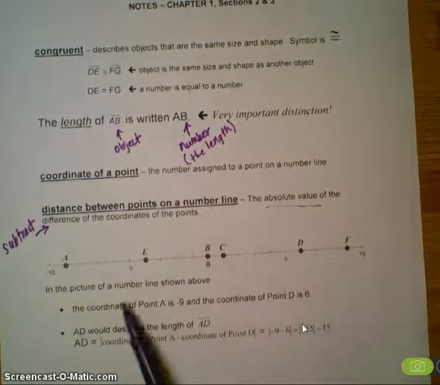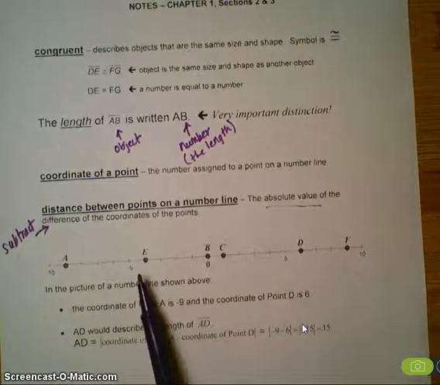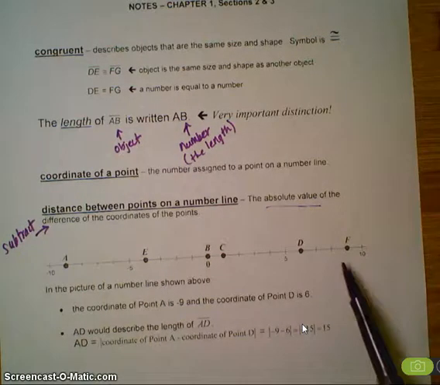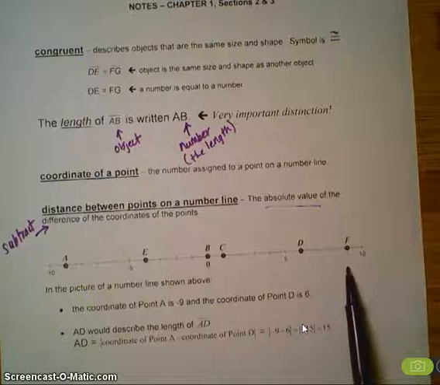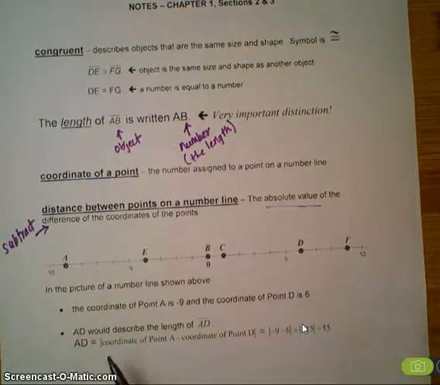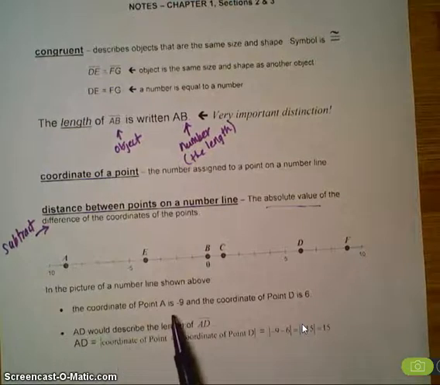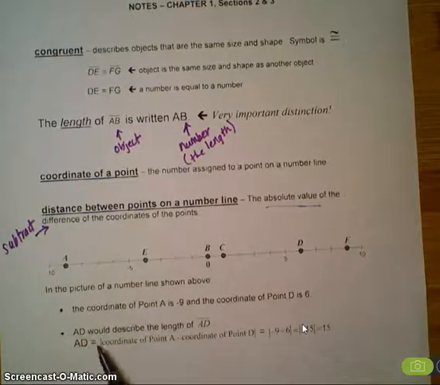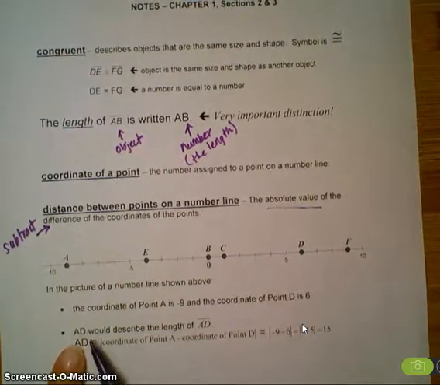Okay, so in this picture, if we take a look, what's the coordinate of E? Good, -4. What's the coordinate of F? Good, it's 9. Okay, so if we take a look at this, again, the coordinate of point A is -9. Coordinate of point D would be 6. So if we wanted to talk about, and again, notice no bar, so this is the length of segment AD.